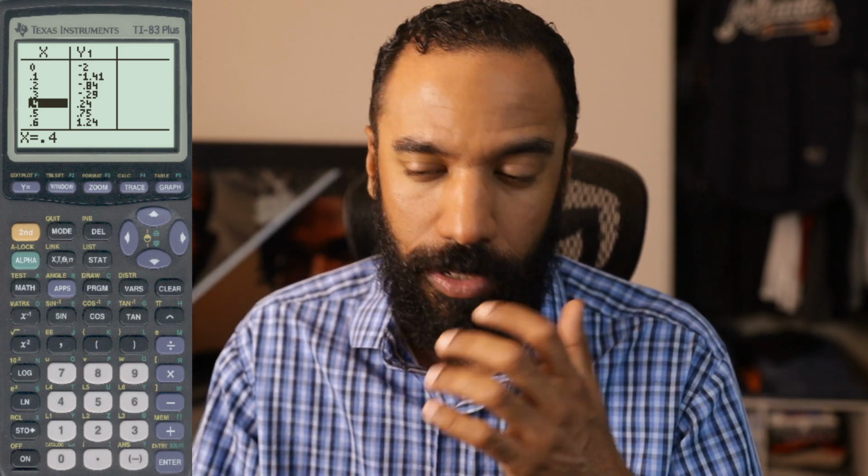Okay, so check out this one. This is negative 0.29 and it goes to 0.24, right? So those are both pretty close to each other. 0.24 is closer than negative 0.29. If I were to get my best guess, I would say it's somewhere around 0.35. But if I'm to round to the nearest tenth, it's closer to 0.4 than it is to 0.3. That's just the math. So x is about 0.4 in that case.